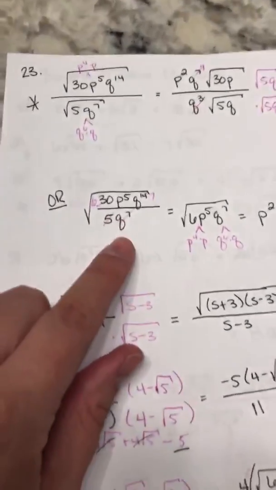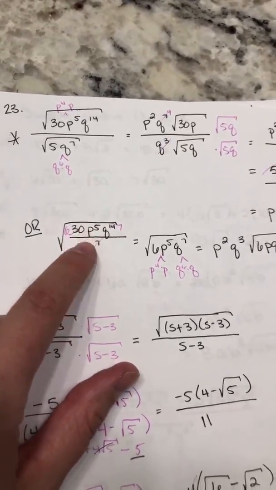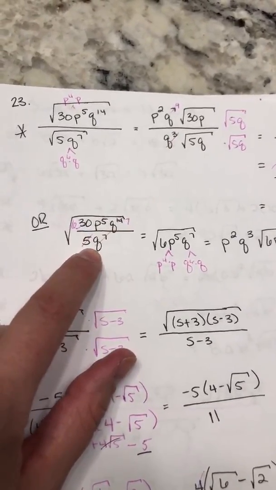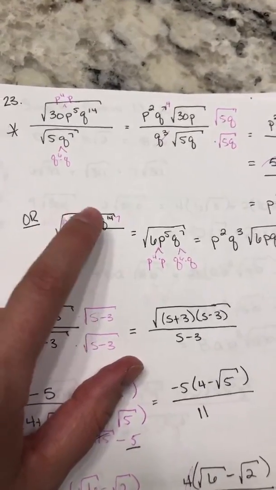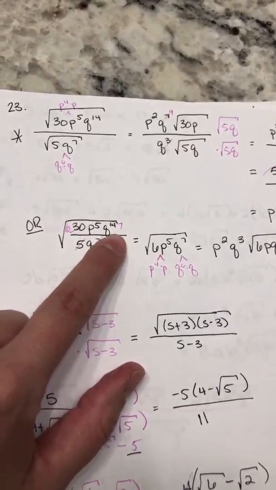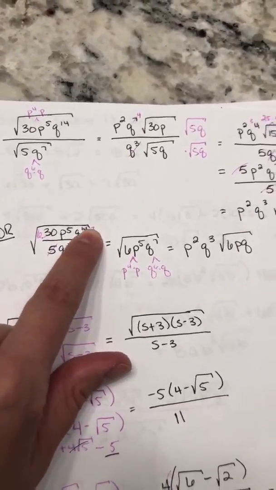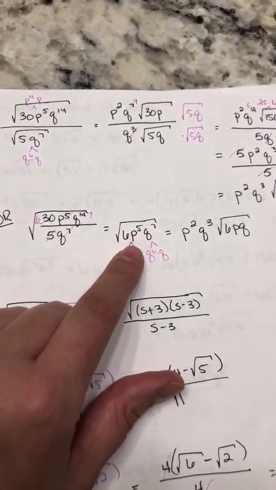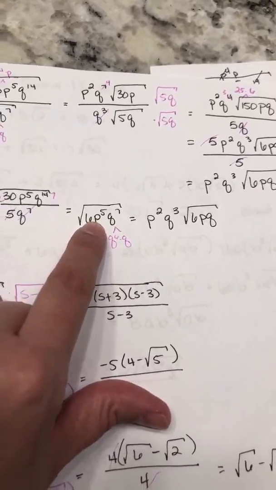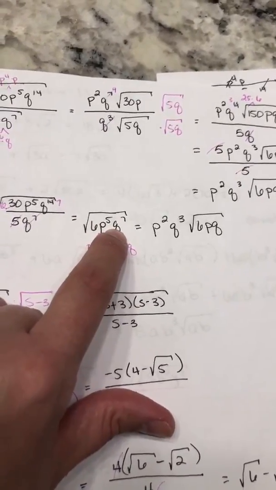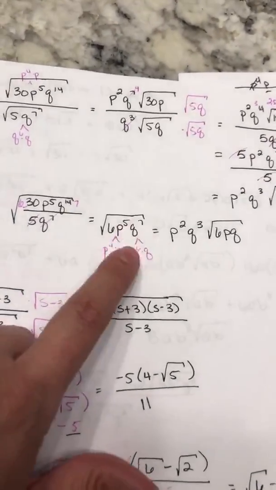But it would be easier if, to start with, you wrote it as one fraction, 30p to the 5th q to the 14th over 5q to the 7th, because then 30 divided by 5 is 6. P to the 5th just kind of hangs out, and then q to the 14th divided by q to the 7th is q to the 7. 14 minus 7 is 7. So I've got this, and then I simplify. I can pull out the p squared, I can pull out the q cubed, and I'm left with 6pq inside there. So it's easier in this case to do it that way.